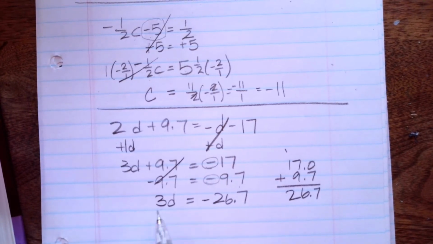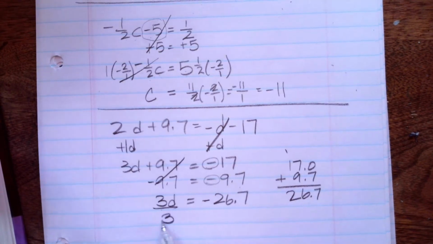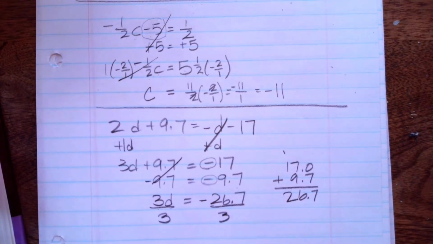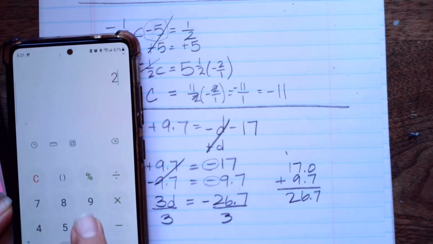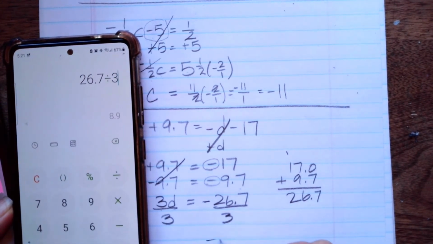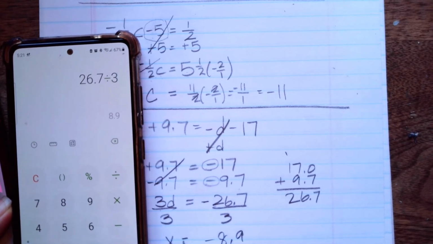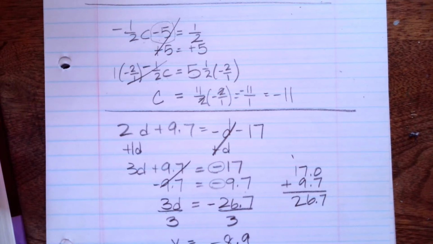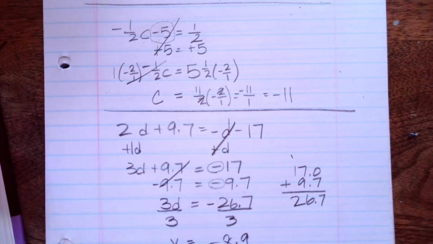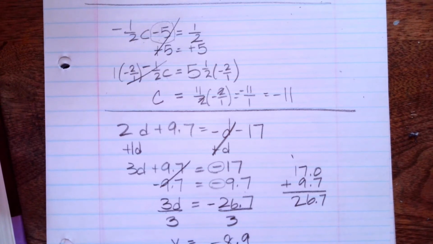Now for our final step, we have a 3D. So we have to get our 3 away from our D. They're multiplying, so I divide, and then I do 26.7 divided by 3, which is negative 8.9. Kind of makes sense now? Yeah, definitely a lot more.